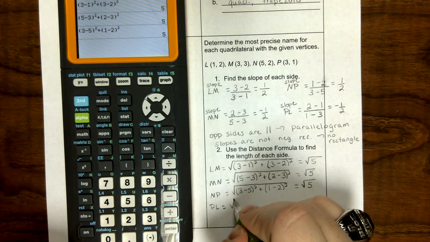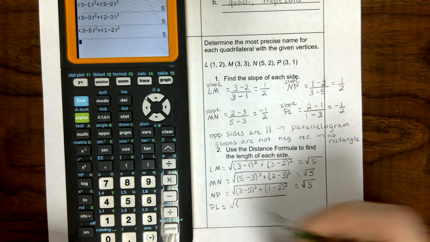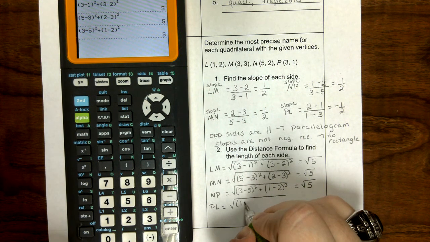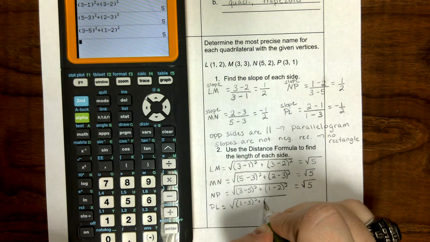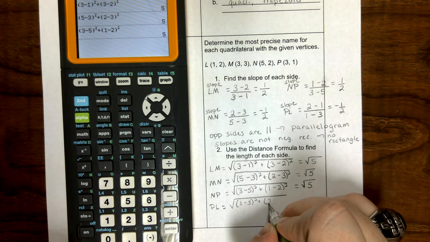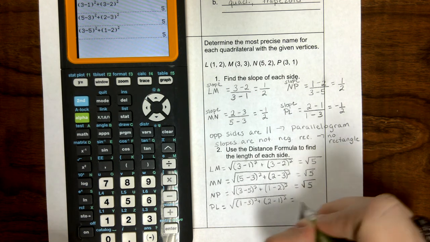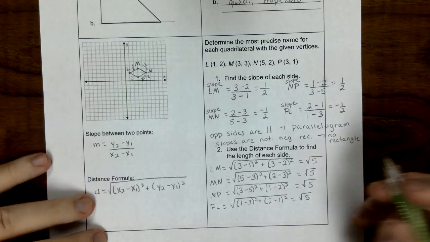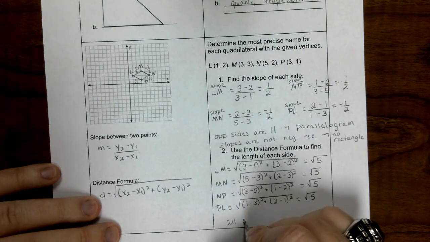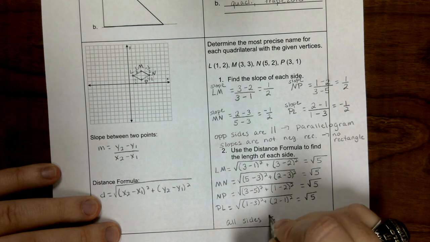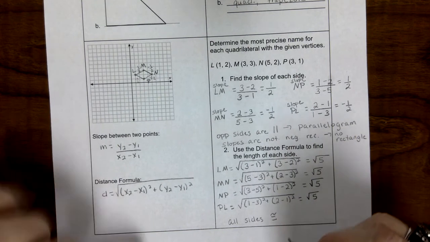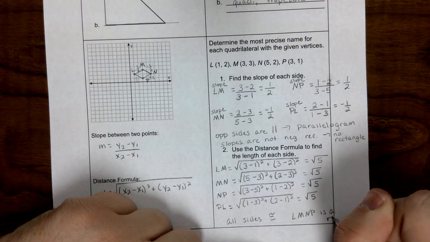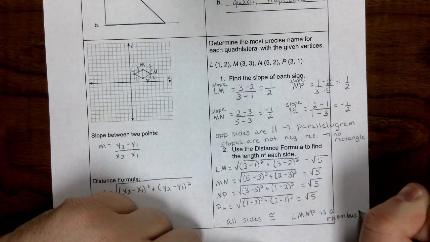P to L. So start at L. The x of L, subtract the x of P. Then the y of L, subtract the y of P. And if you figure that again, hey, it's going to be square root of 5 again. So we have all sides congruent. That's the congruent symbol. So we say that LMNP is a rhombus.